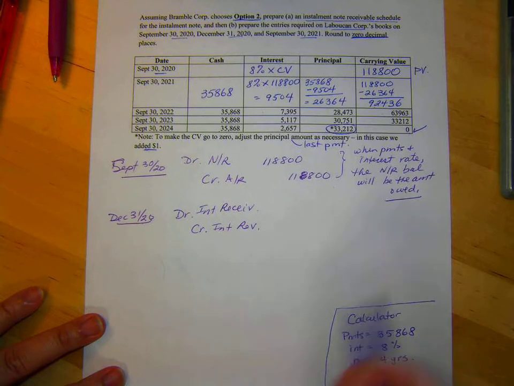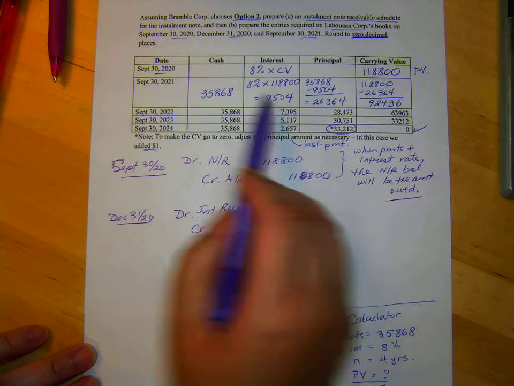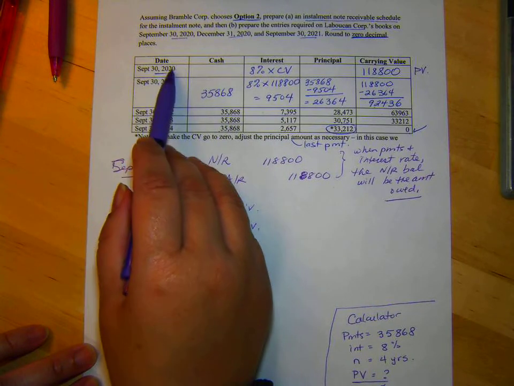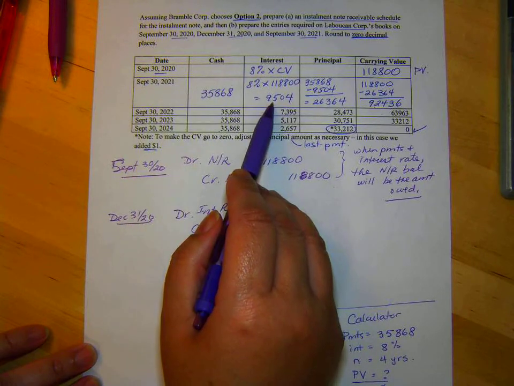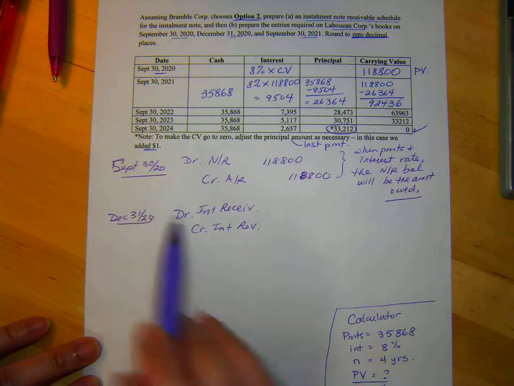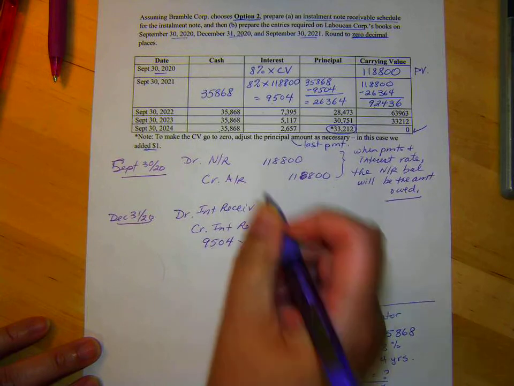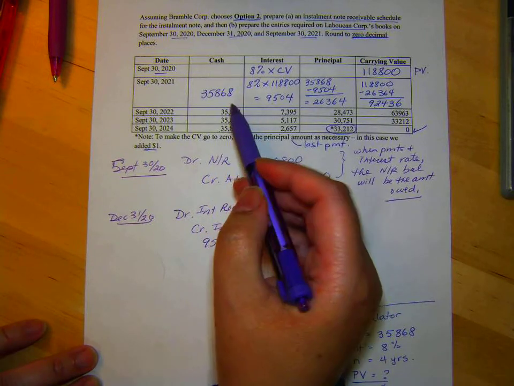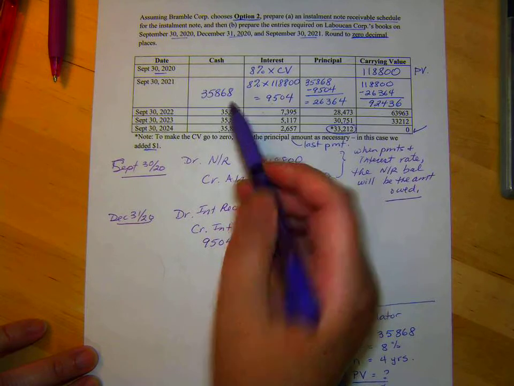Now, this is interest from September 30th, 2020 to 2021. So this is interest for the first year. So this isn't the whole year. We're going to have to take this 9504, and that represents October 1st, 2020 to September 30th, 2021.